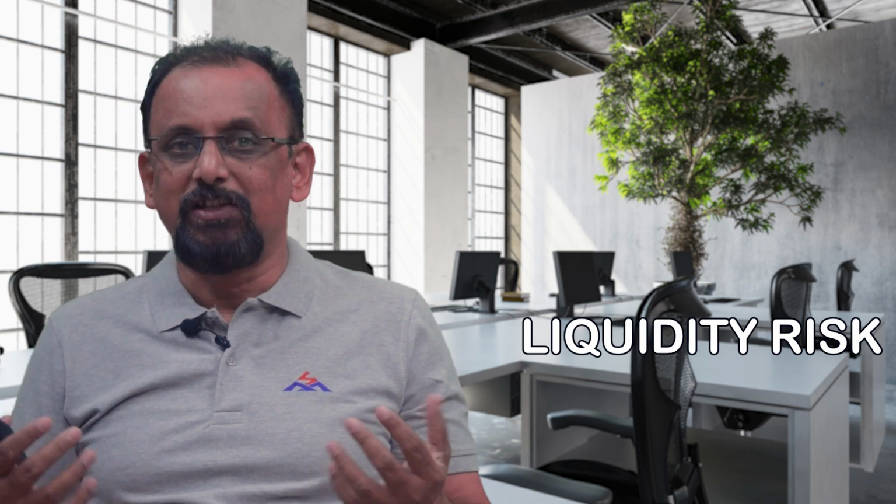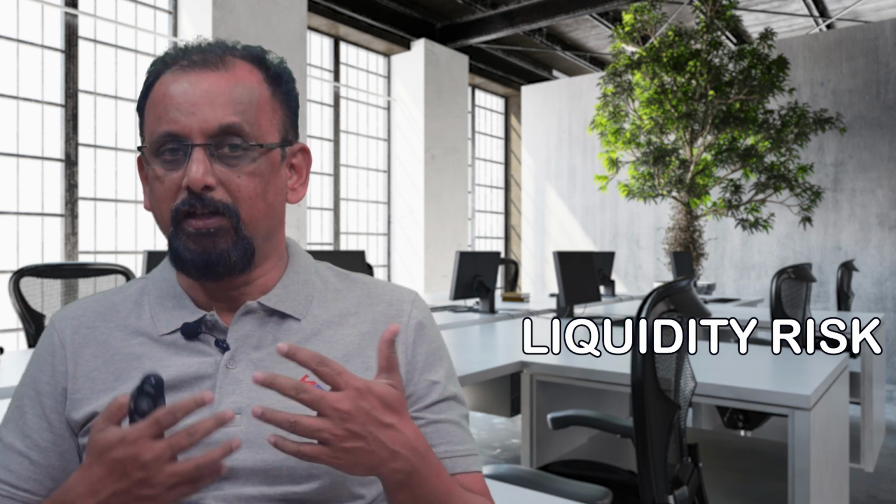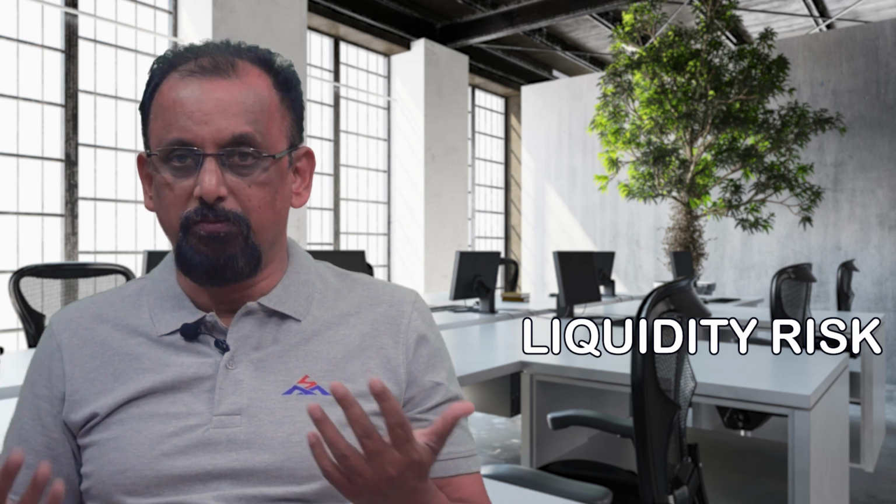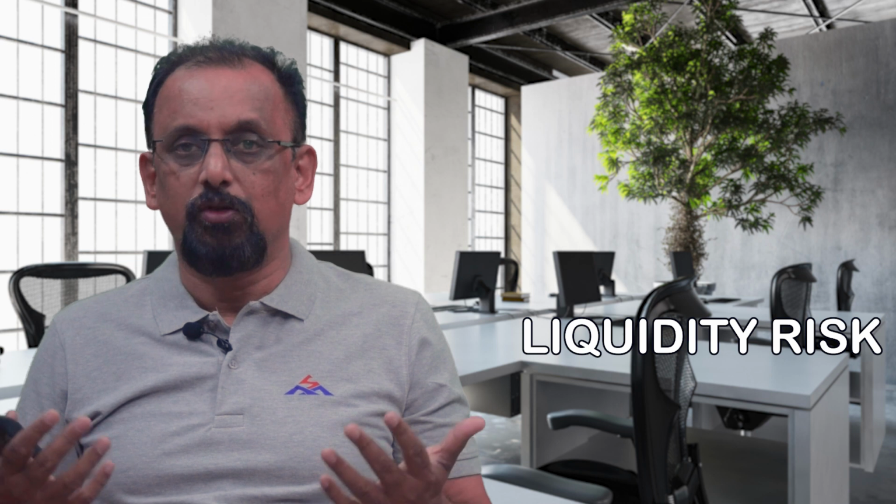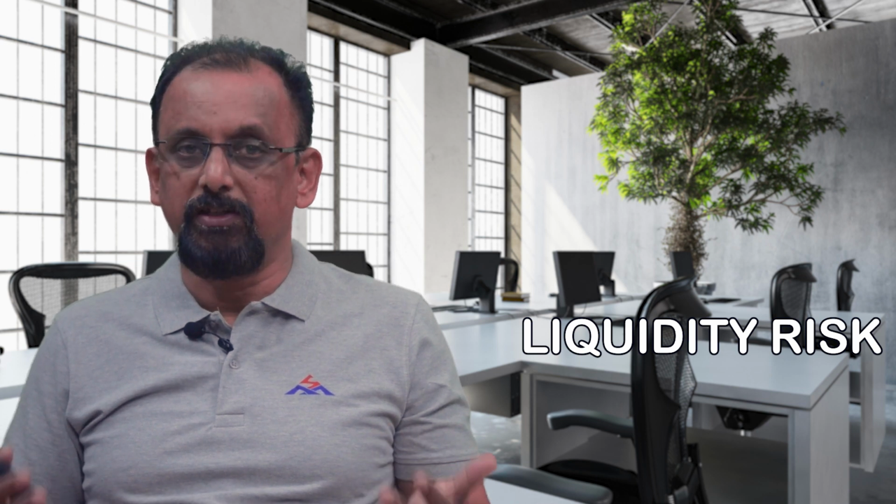So in that case, you'll have to probably buy the product from the market and keep up your commitment of delivery at the specific locations. So this requires you to invest more time and more effort, the cost of execution might go up, and you may not realize a good price. So liquidity risk also exists in derivative products.